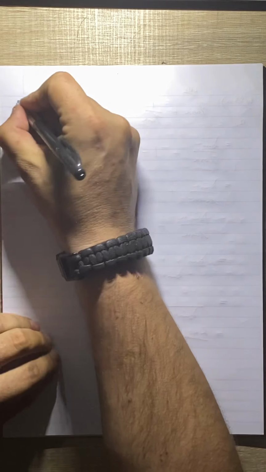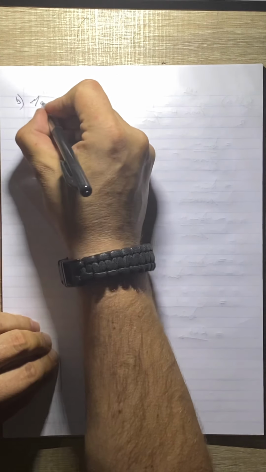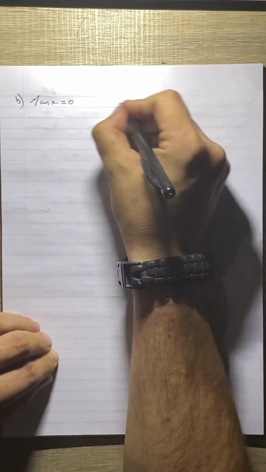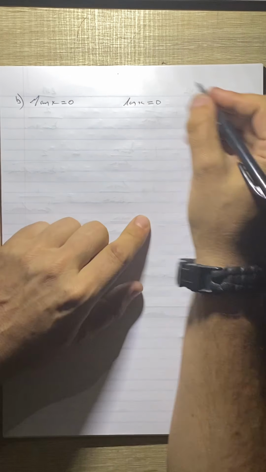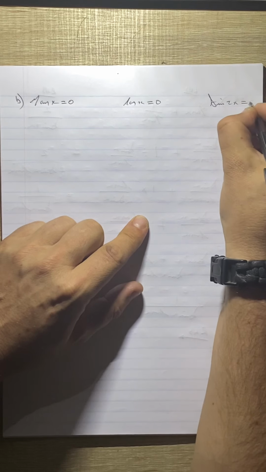So don't say not equal to, because we actually want to find out the values that will make it undefined. So question B, the first one I'm going to do is tan x equals 0. The next one I'm going to do is cos x equals 0. And the next one I'm going to do is sine 2x equals 0. Okay, so those were our denominators.